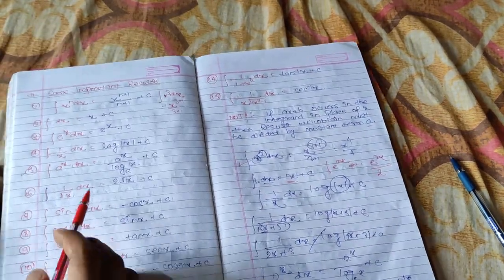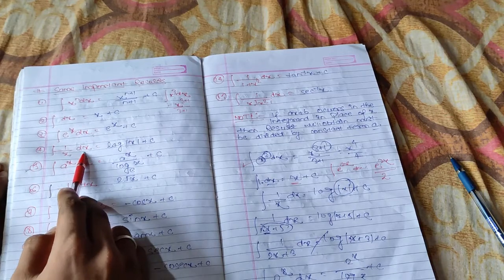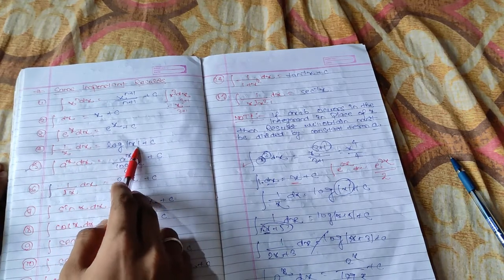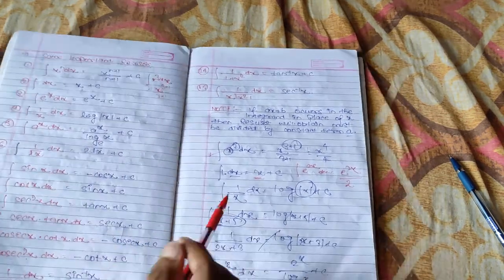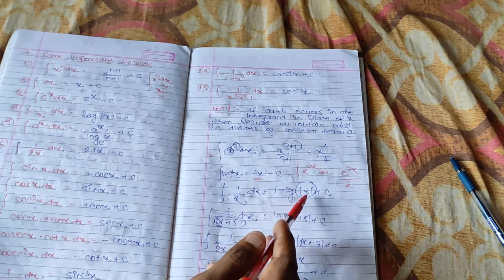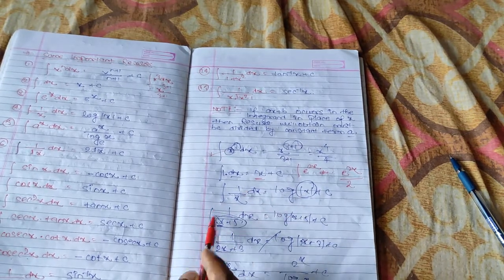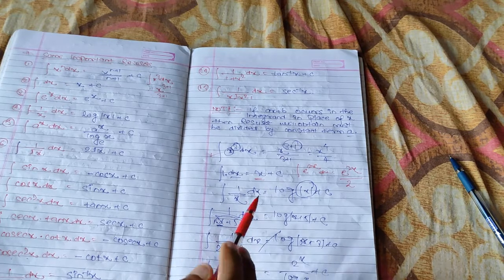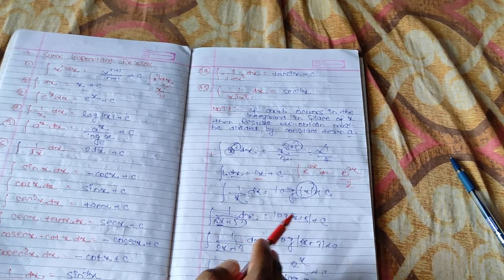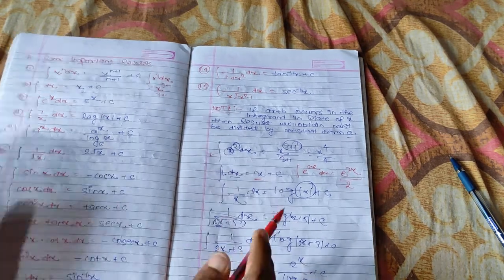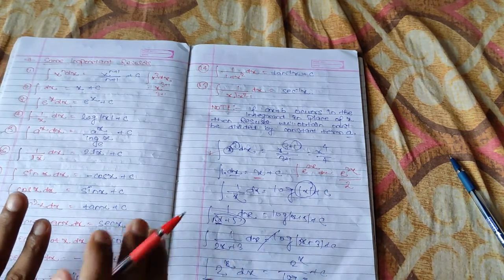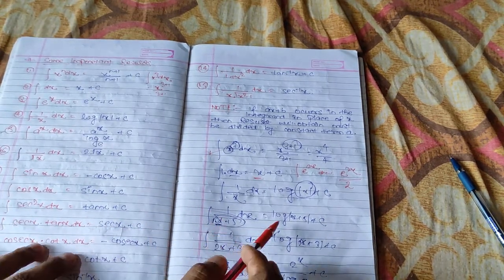Now if you get integration of 1 by x dx, simply we can write log of x. If you get integration of 1 by x plus 5 dx, you can write log of x plus 5, because the coefficient of x is 1, and whatever question you have, if the coefficient of x is 1, you can simply write that.